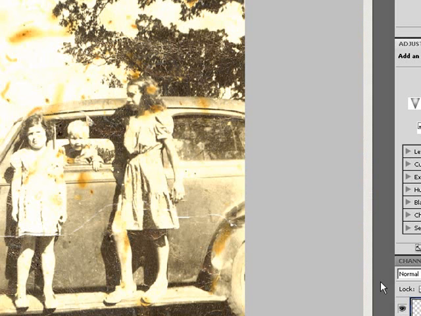I'll zoom out, Control 0, zooms out. I might have to do this again. I'll go Control J, move down the selection just a little more, and there you have it. So it's a pretty darn good job of making the correction.